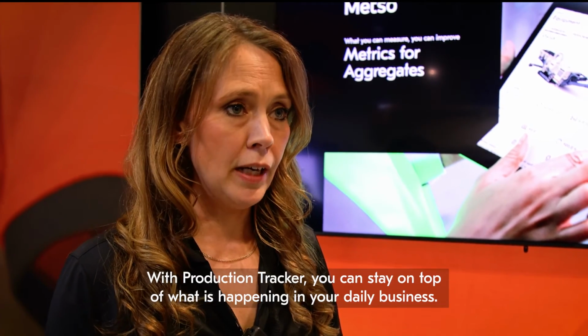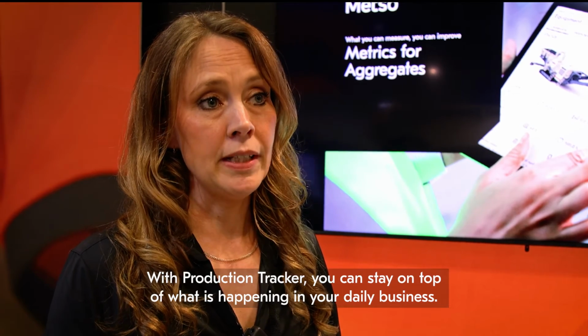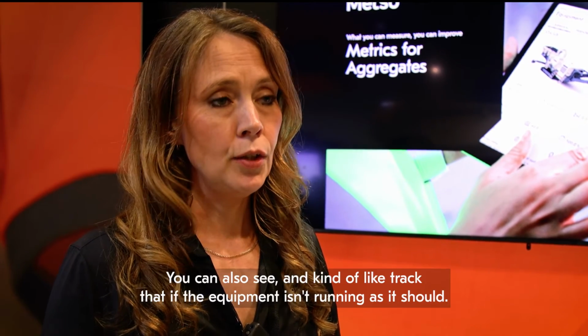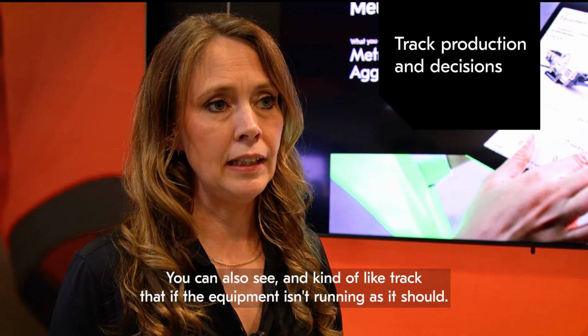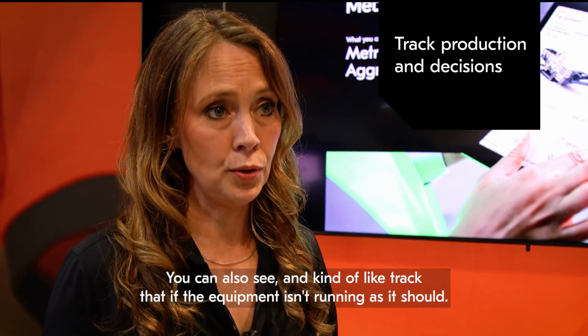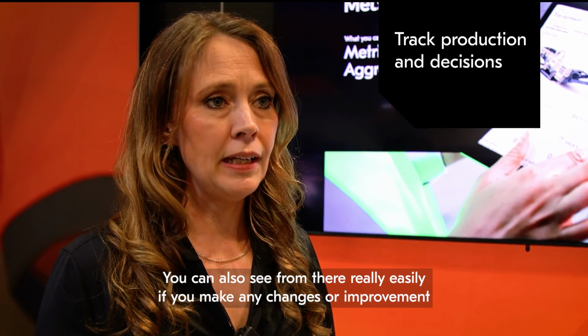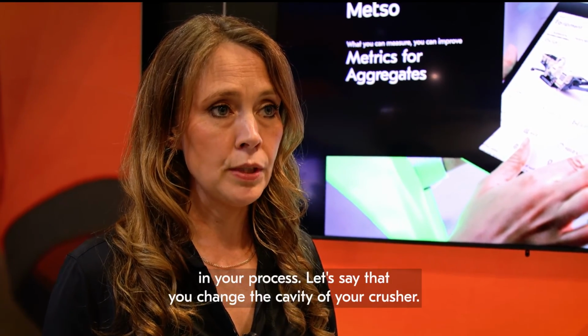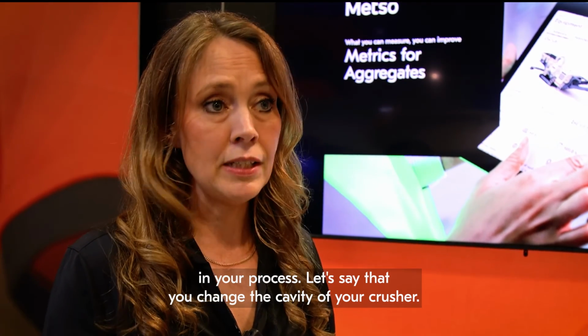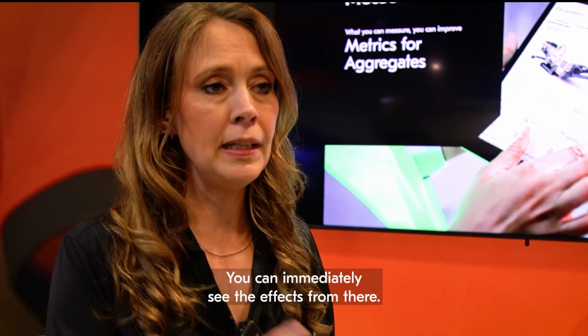Now with the Production Tracker, you can stay on top of what is happening in your daily business. You can also track if the equipment isn't running as it should. You can also see from there really easily if you make any changes or improvements to your process. Let's say that you change the cavity for your crusher. You can immediately see the effects from there.